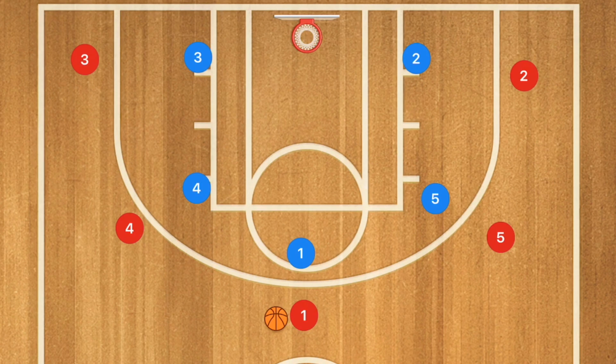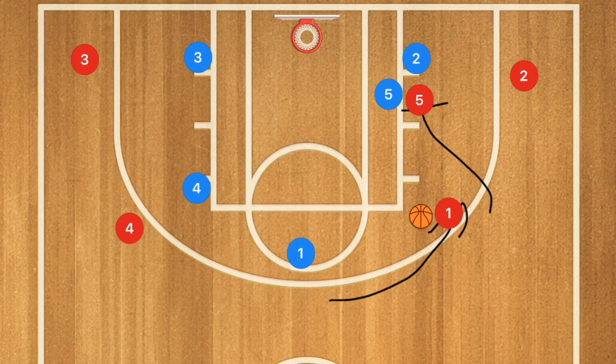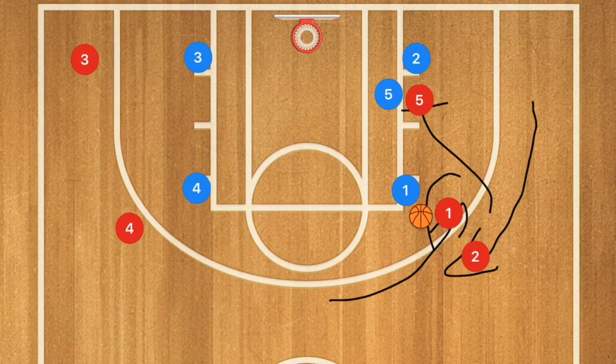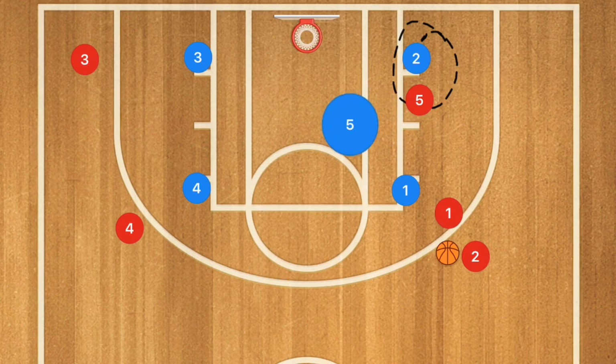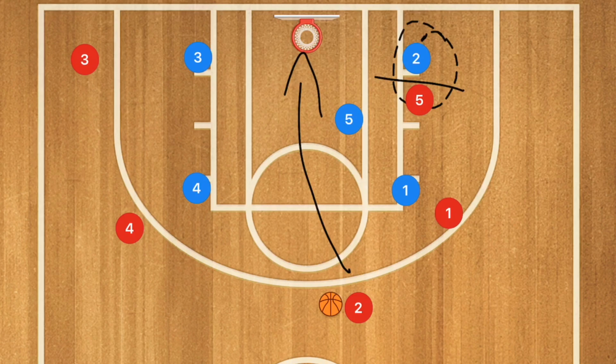Now, from there, what we're going to be having is player 5 setting a pin down screen for player 2. Player 1 is going to be dribbling over towards the wing, and player 2 is going to be using that pin down screen, and he's also going to be using player 1 as a dribble handoff. At this point in time, what we're hoping for is for there to be a switch here.